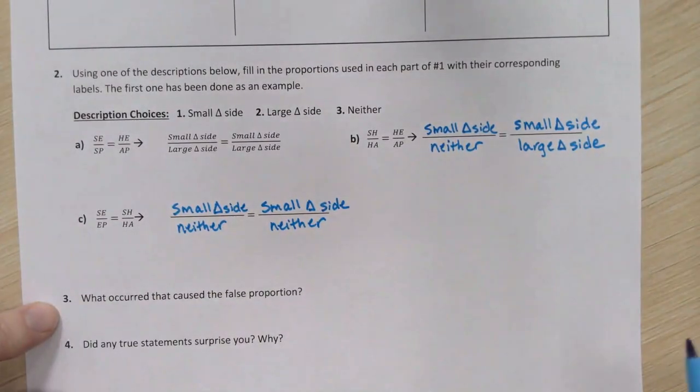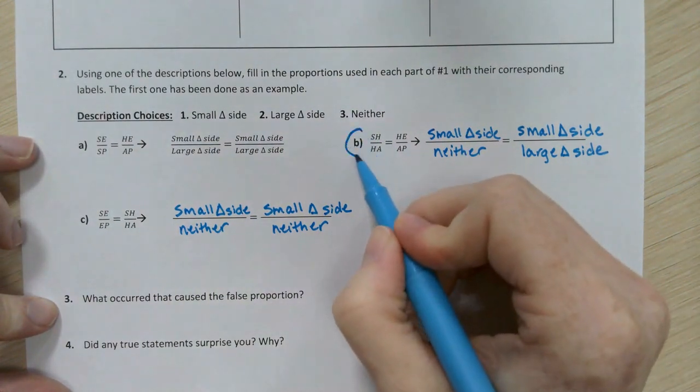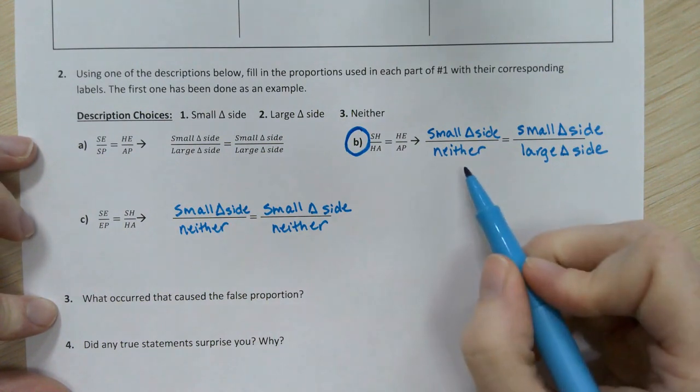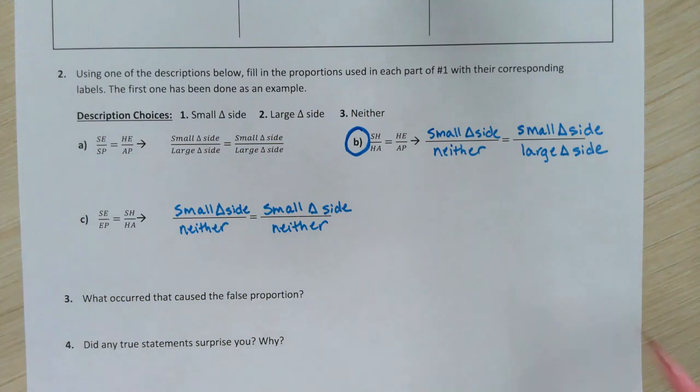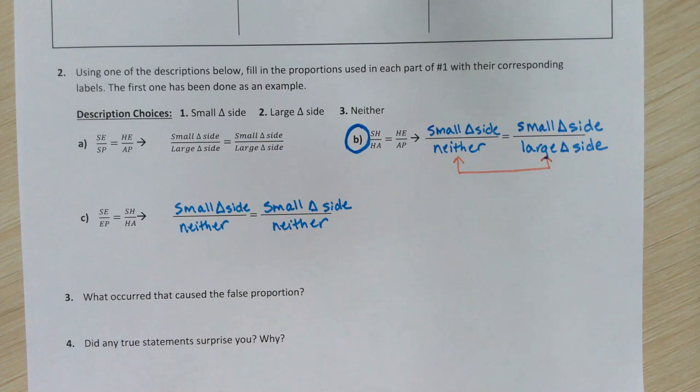So, question 3, what occurred that caused the false proportion? The false proportion was B. That one did not turn out to be two ratios that were equal. And the big reason why is right here in the denominators. Do you see how we weren't comparing things that were alike?